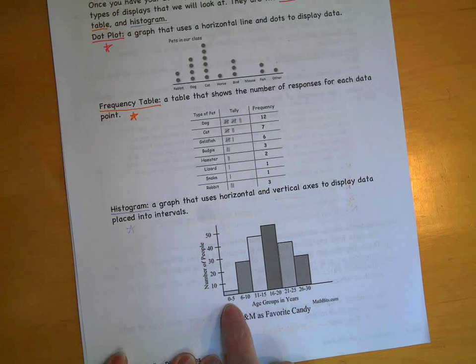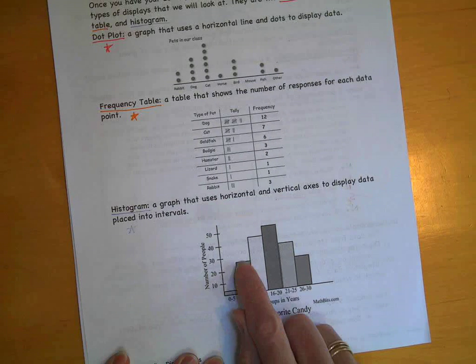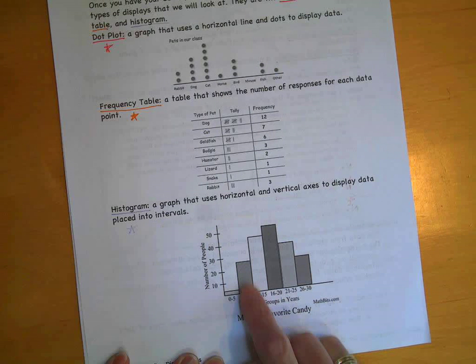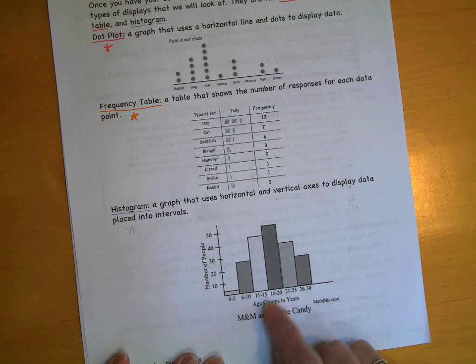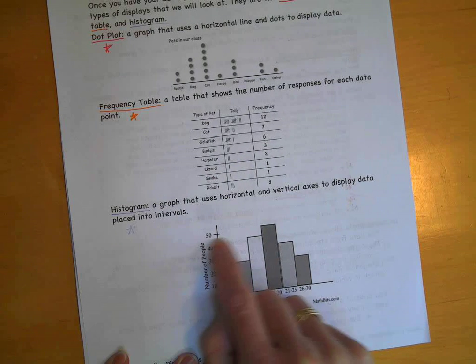Then how you would read it, according to this graph, says the number of people in each one of those age groups. So what we can read from this graph is that from the ages of 0 to 5 who have a favorite candy of M&Ms, it's less than 10 people. In the ages of 6 to 10 years old, we see that it's very close to 30 people who love M&Ms, so maybe 27.